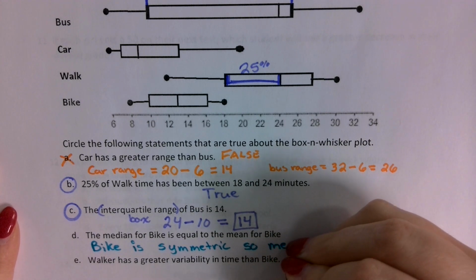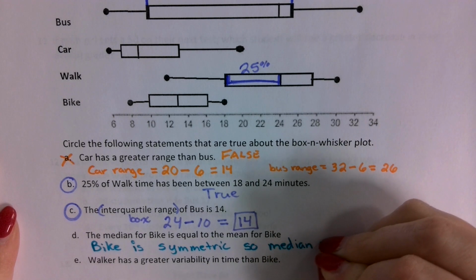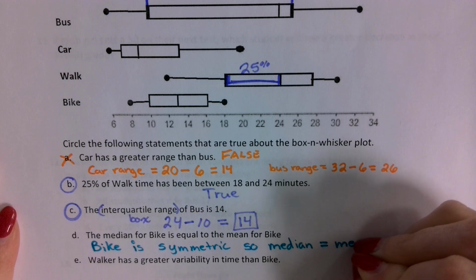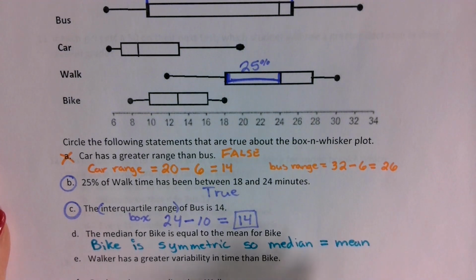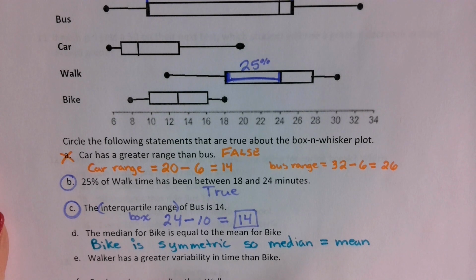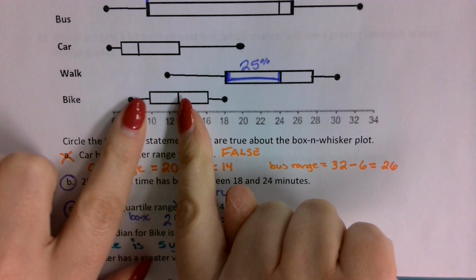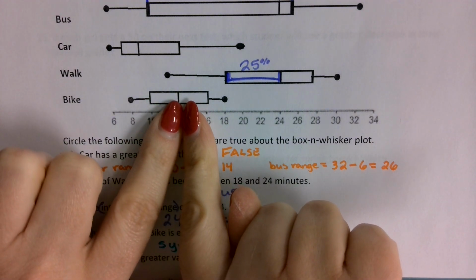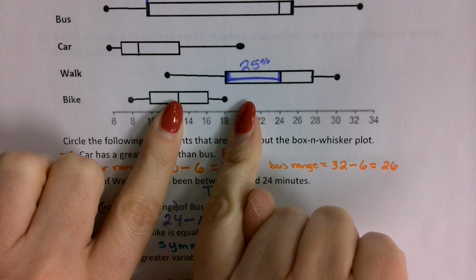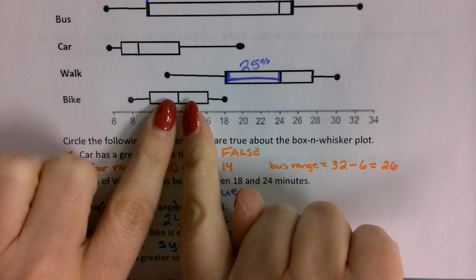So median equals the mean. They are going to be the same. Yes? Symmetric means that if you look at your center, the left side is exactly the same distribution as your right side. Okay? So they are a mirror image.